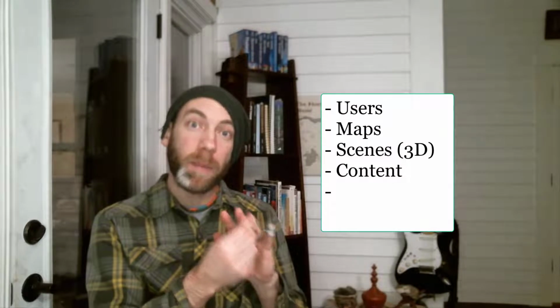Number 3 was the scene viewer. So not only the ability to build out 2D maps and applications, but you can also build out 3D applications as well and 3D maps. Number 4 was the ability to look at your content and start to understand what it means to have different types of layers, maps, and data.